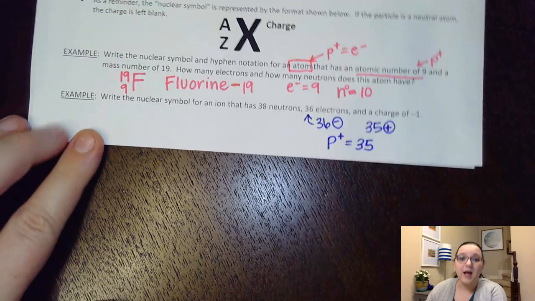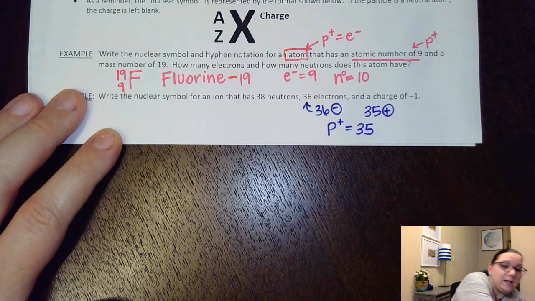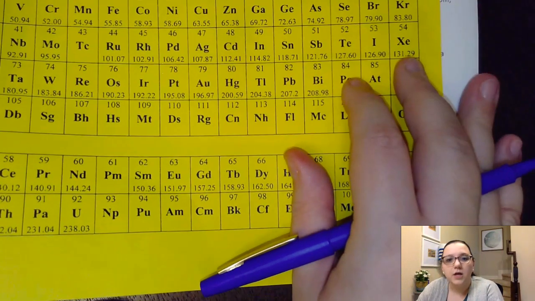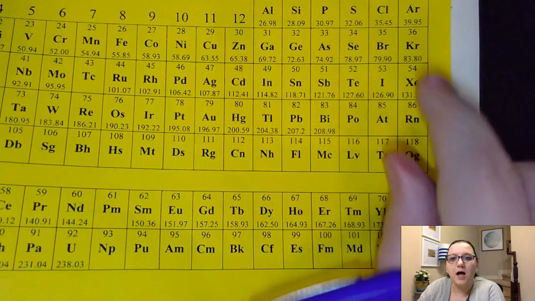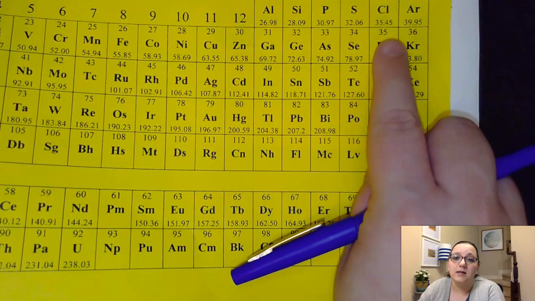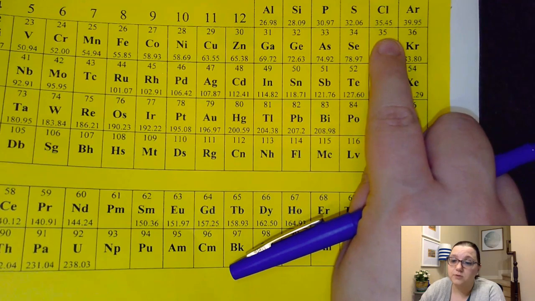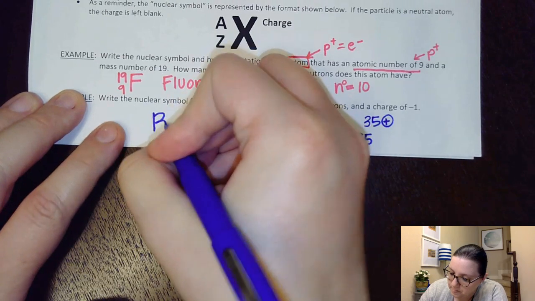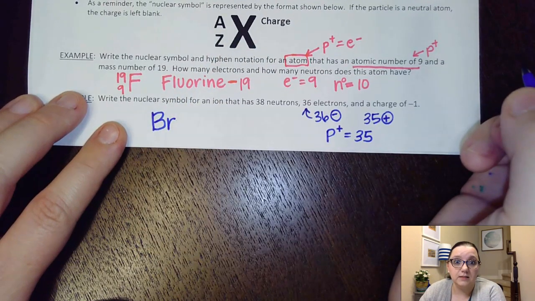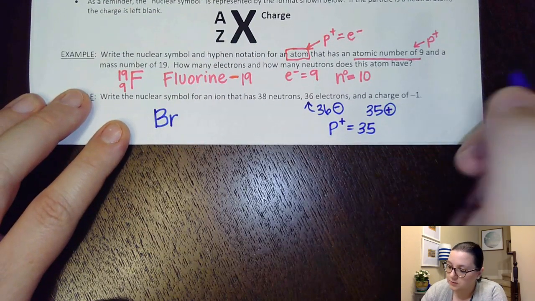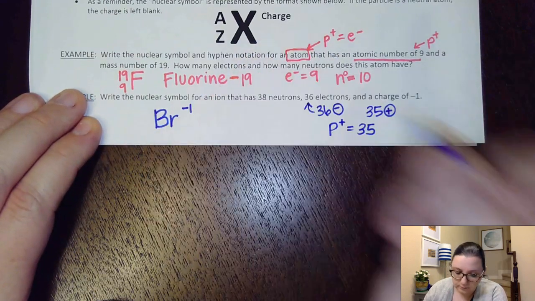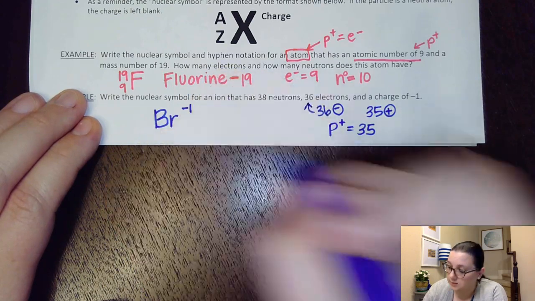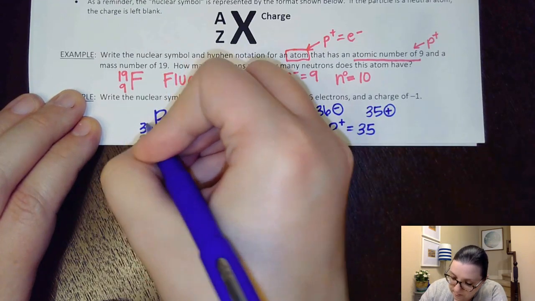Now that I know that, I can figure out exactly what my element would be by looking at my periodic table. I can see that bromine has an atomic number of 35. That's my proton count, and so I know that this element must be bromine. Now I can really start filling in some of this information. As we already said, it has a charge of -1. On the bottom, I would put my atomic number, which is my number of protons, as we determined, 35.